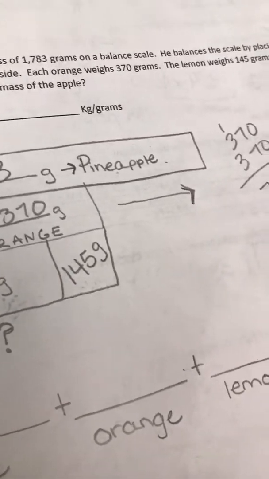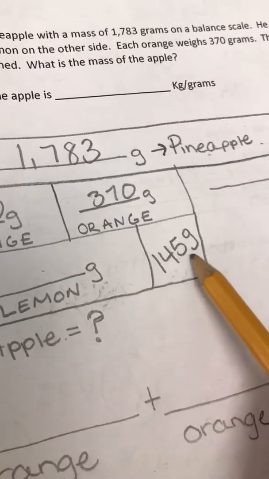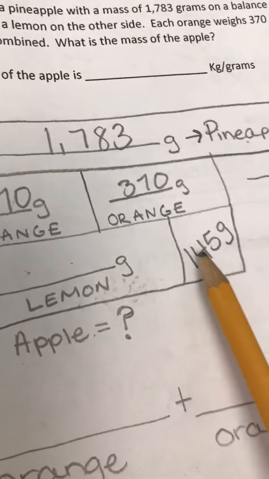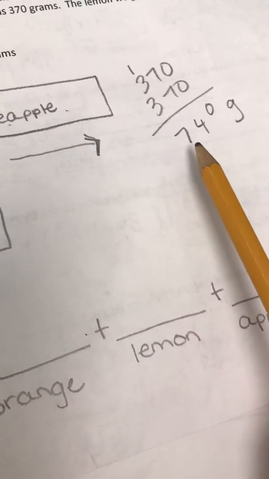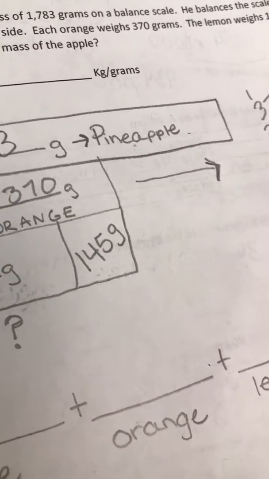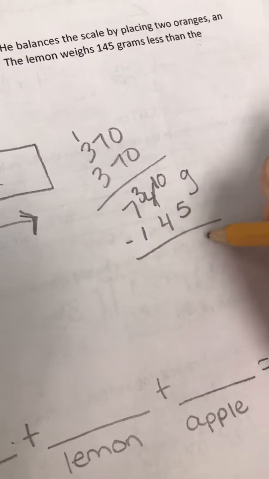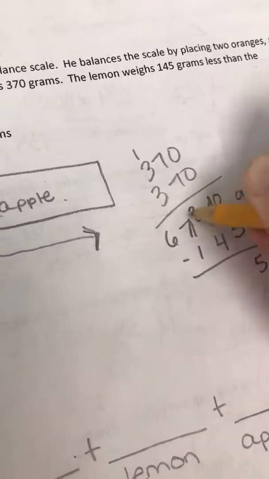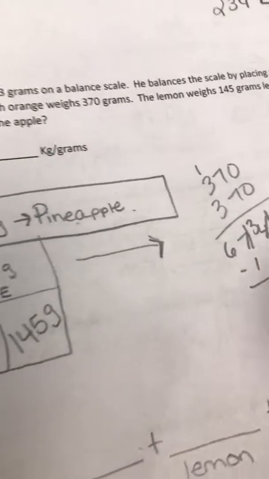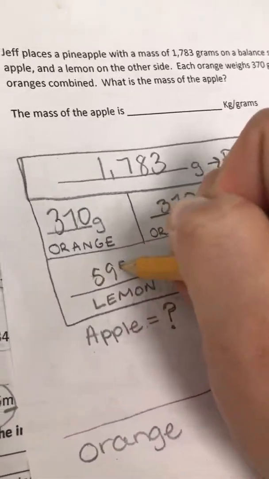Both of the oranges weigh 740 grams. But the lemon is 145 grams less. Or you could look at it as what plus 145 would get me 740. I know I'm going to have to subtract. All right, the lemon weighs 595 grams.